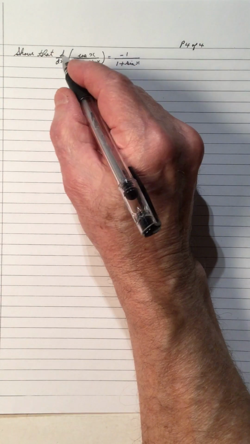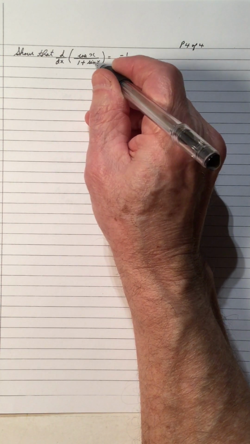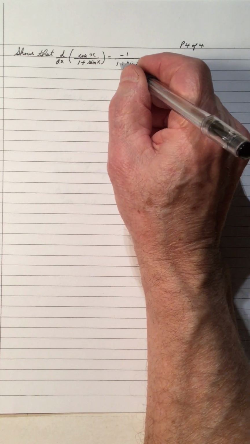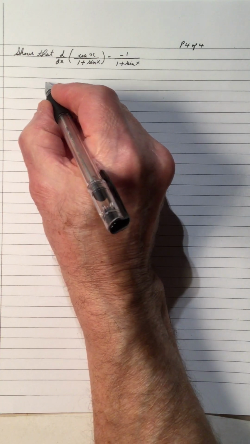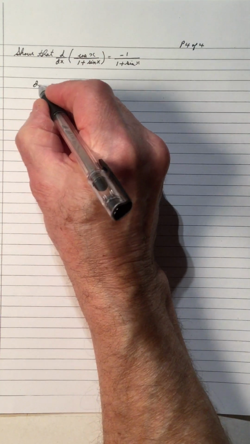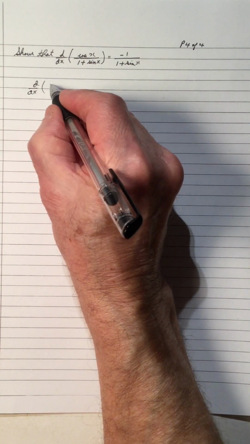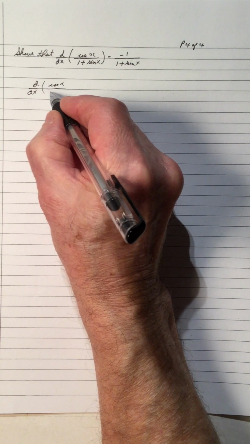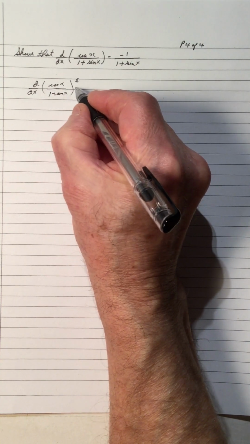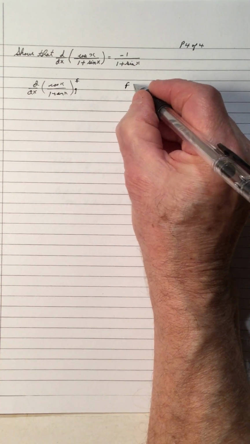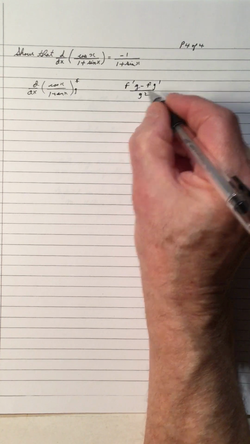Okay, and one more. Show that the derivative d dx of cos x divided by 1 plus sine x is negative 1 over 1 plus sine x. So we have the d dx, and this is cos x over 1 plus sine x. So this is f and g, so the derivative is f prime g minus f g prime all over g squared.